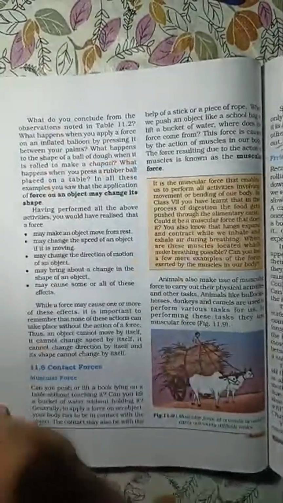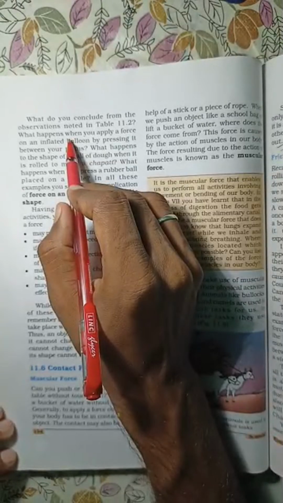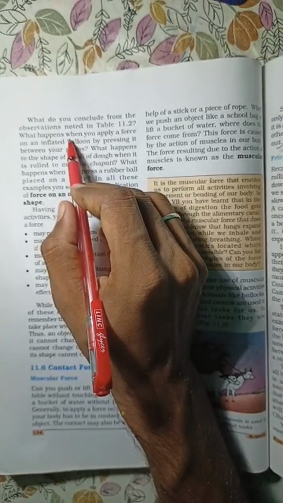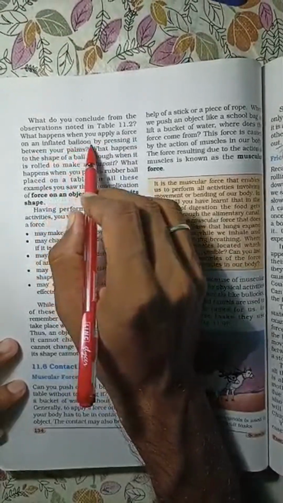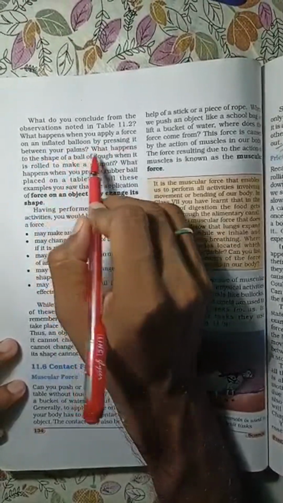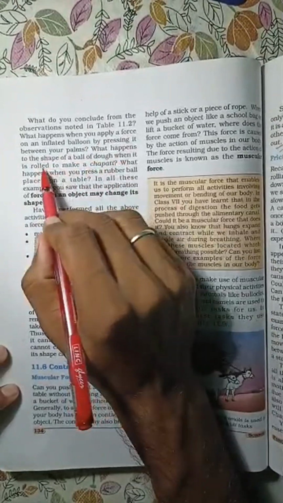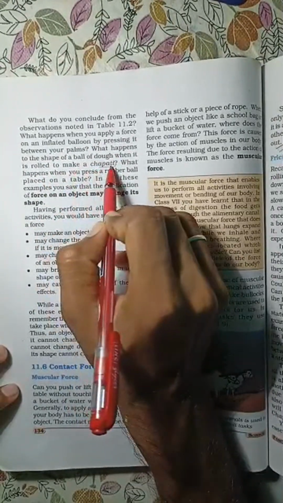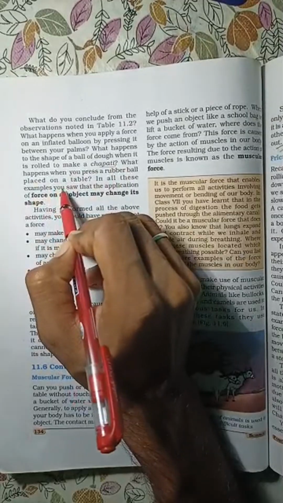What do you conclude from the observations in the table? What happens when you apply force on an inflated balloon by pressing it on a plane? What happens to the shape of the dough when you roll it to make a chapati? What happens when you press a rubber ball placed on the table?